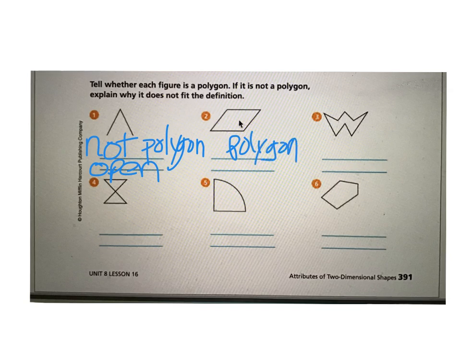And we don't have to explain because we know that it's closed and the angles are each going to be less than 180 degrees. Okay, what about number 3? Is that a polygon? Yes, it is a polygon.